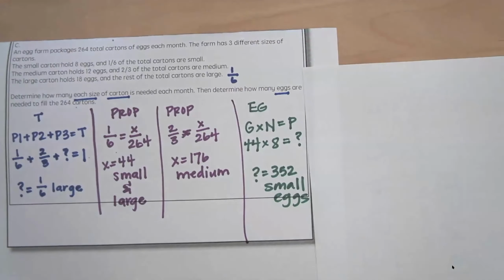Okay, this is Terry. Hey, Terry. Hi. What I did first is I actually did the proportions first. Okay, yeah. And then I went back and I just said I need to have 264 total cartons. And then kind of figured out that total. That's great.